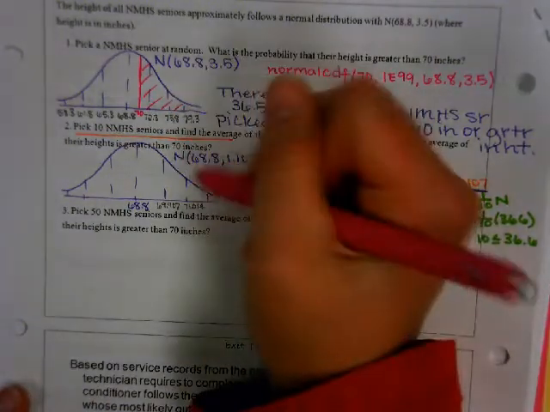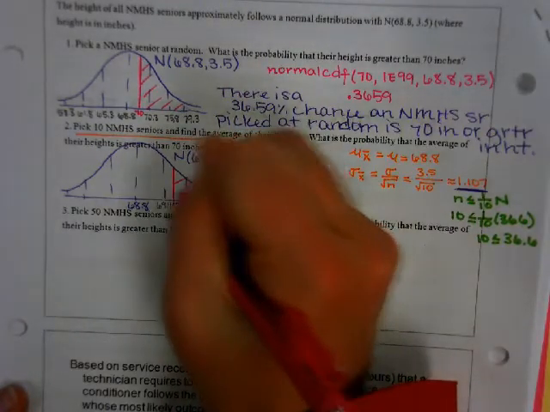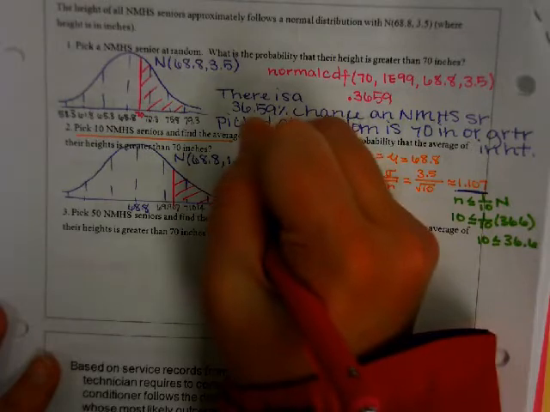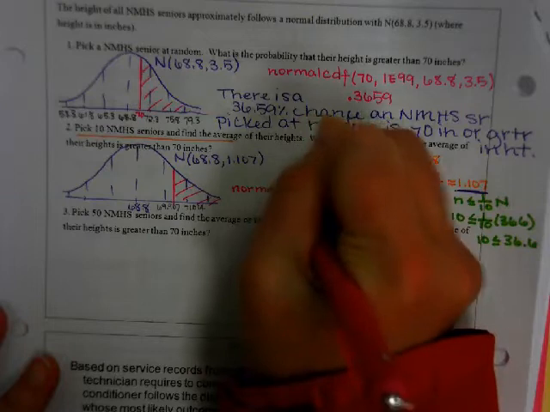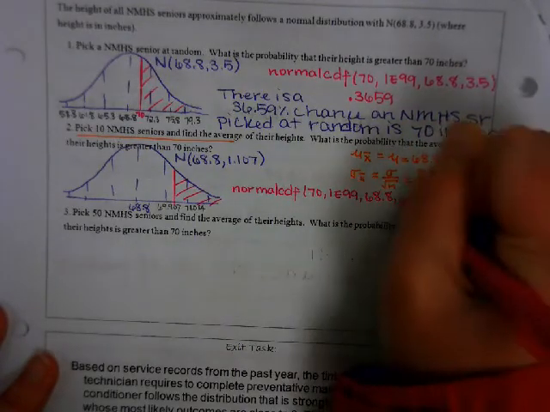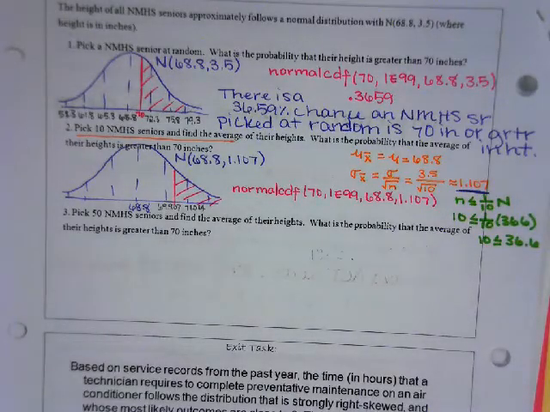So still normal CDF. Still 70 for the lower bound, and a big number for the upper bound. Still 68.8 for the mean. But then our standard deviation is 1.107. And what do we get when we type that in? 0.139. Is that what you said? Thank you.